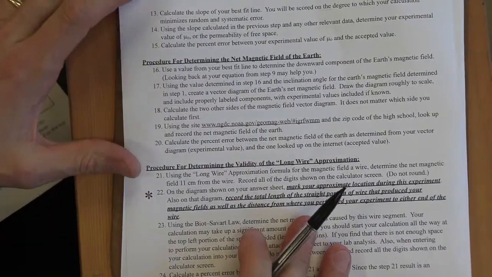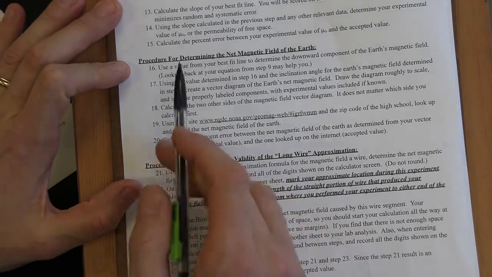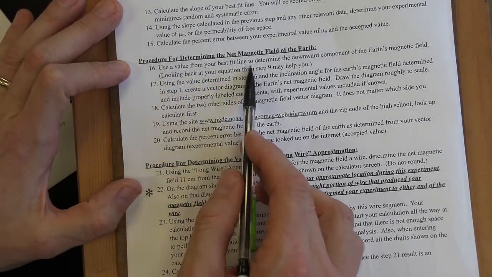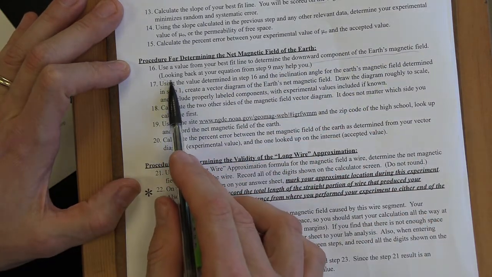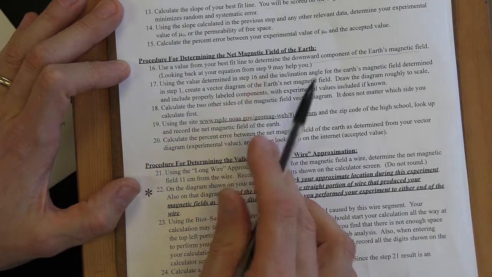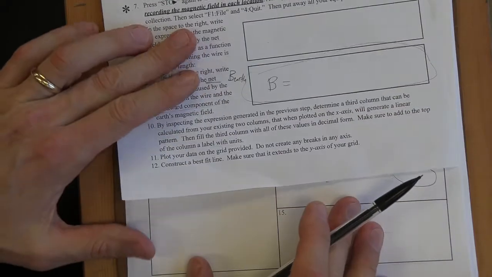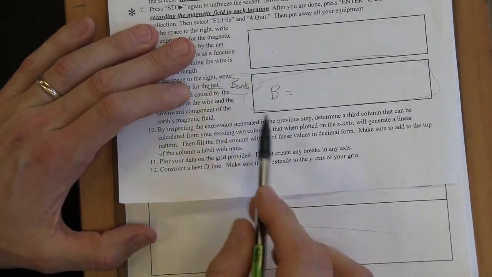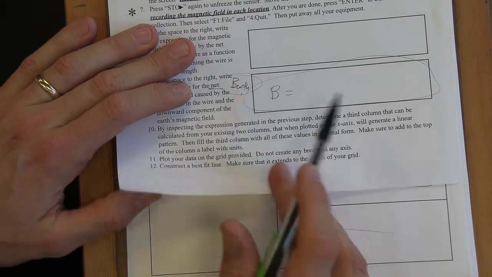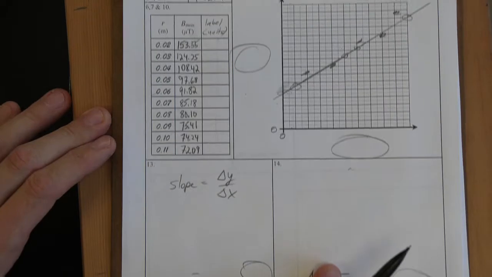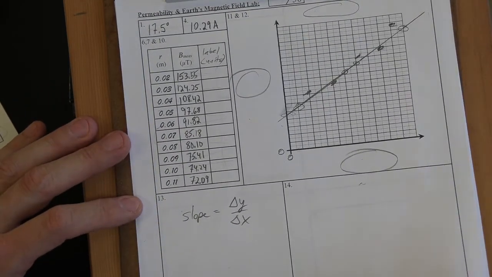So step 16. Procedure for determining the net magnetic field of the Earth. Use a value from your best fit line to determine the downward component of the Earth's magnetic field. Looking back at your equation from step 9 may help you. So if you look back at this formula you made for the magnetic field around a wire, including the magnetic field of the Earth, you'll be able to see how the magnetic field of the Earth could be determined by some feature of this best fit line. Okay? So that's what you're going to do.